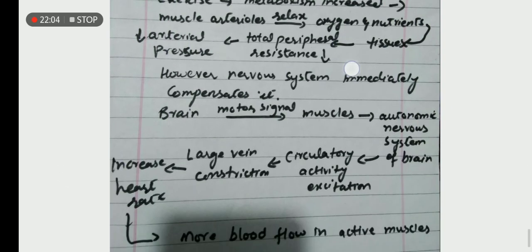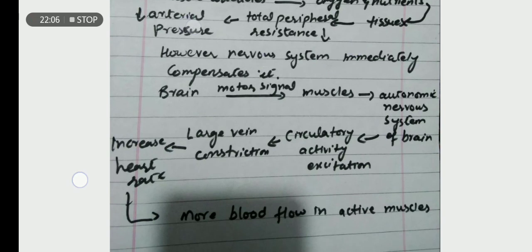However, nervous system immediately compensates the decrease in the arterial pressure. The brain sends the motor signals toward the muscle, and the active muscles then send back signal to the autonomic nervous system. The circulatory activity excitation center increases its activity, and a contraction of large veins occurs. When the contraction occurs, heart rate increases, and more blood flow occurs in the active muscle.